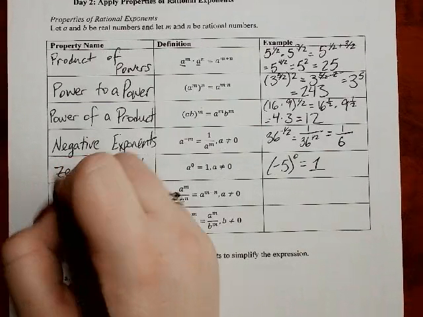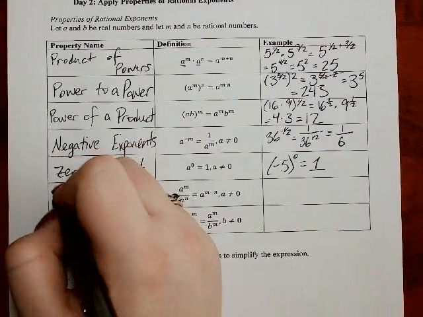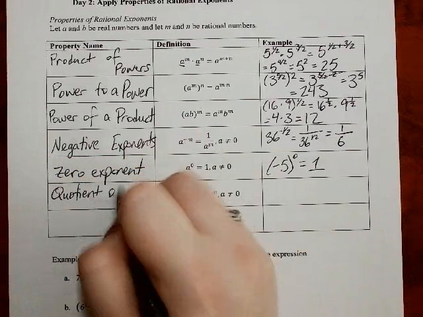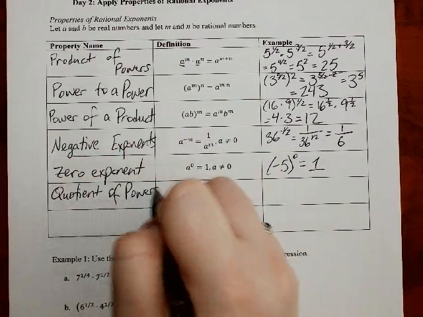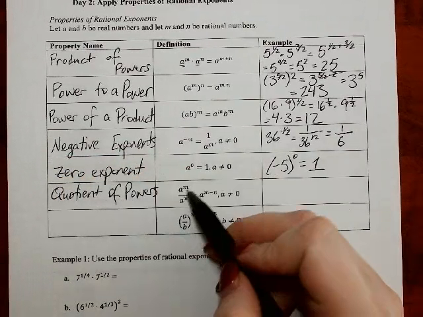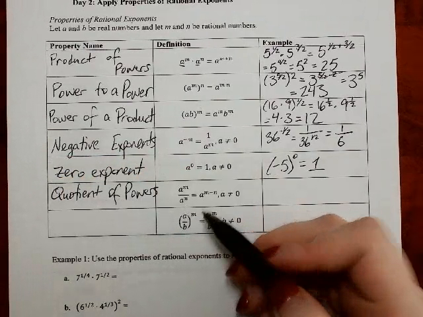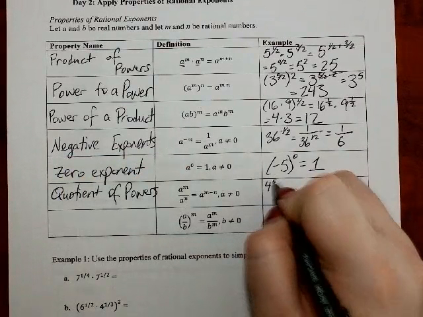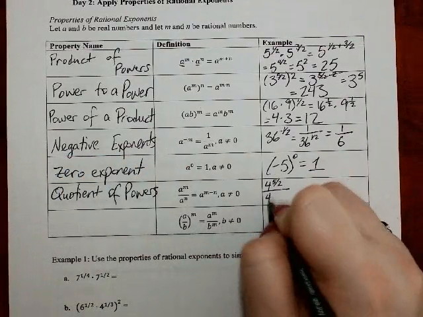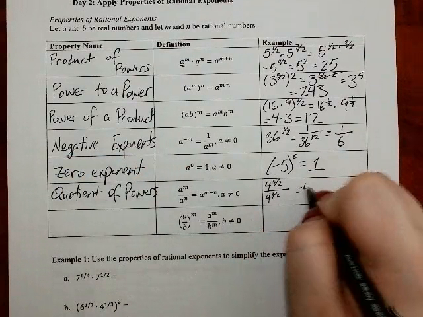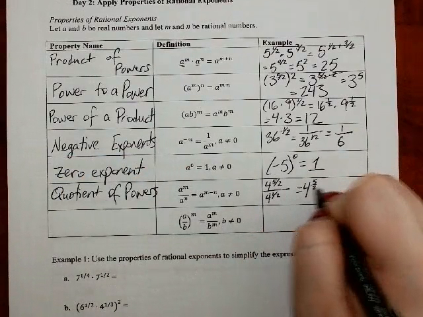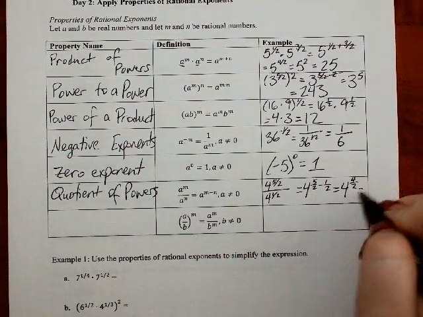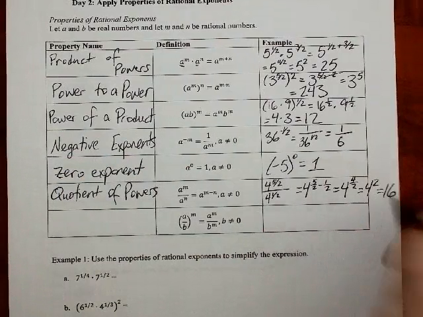Okay, so now we have quotient of powers. So we have a power divided by a power, and we subtract our exponents there. So 4 to the 5/2 over 4 to the 1/2 is the same as 4 to the 5/2 minus 1/2, which is 4 to the 4/2, or 4 squared, so we get 16.